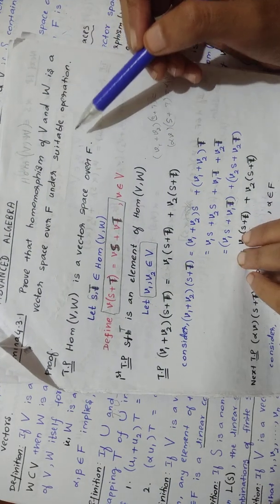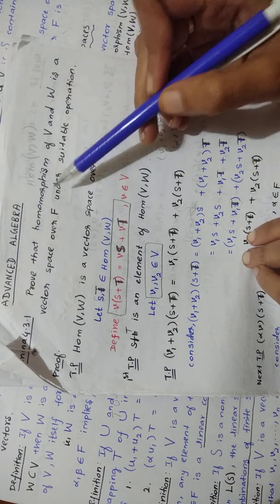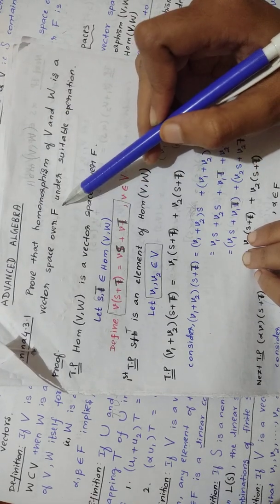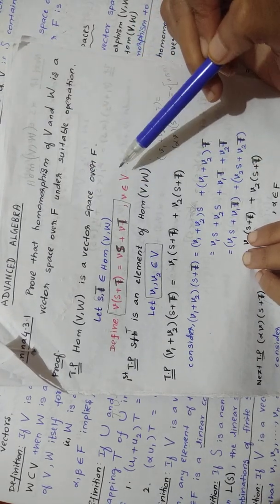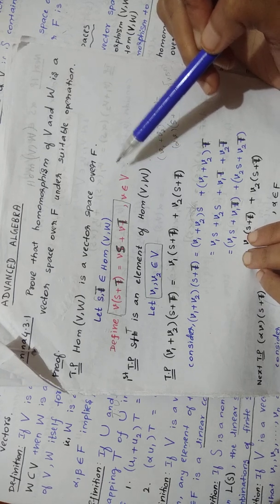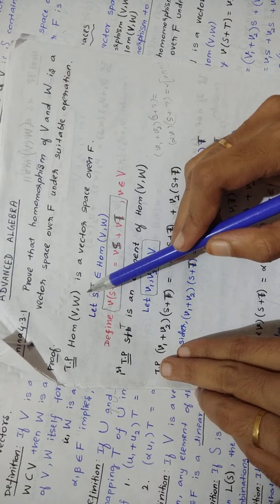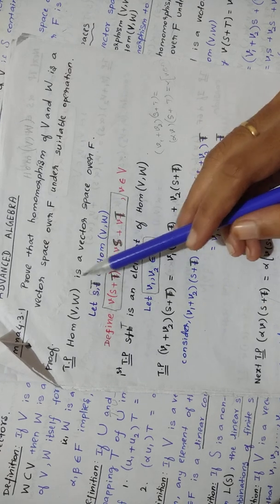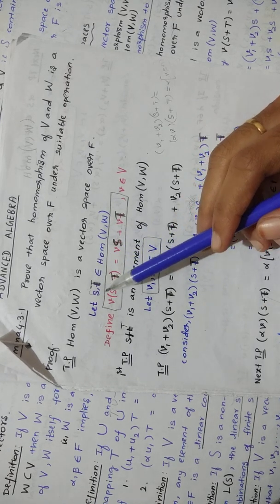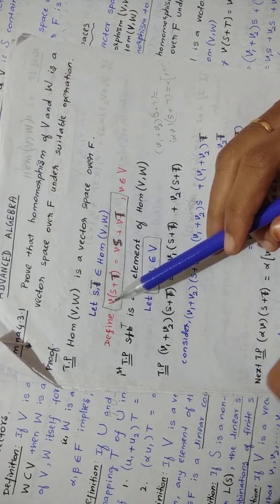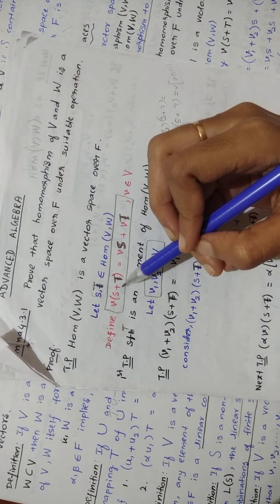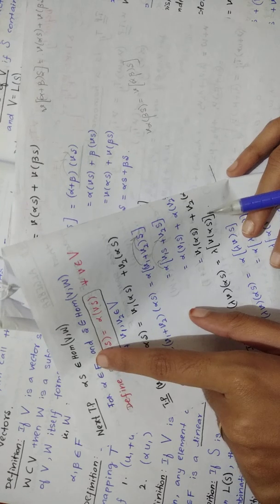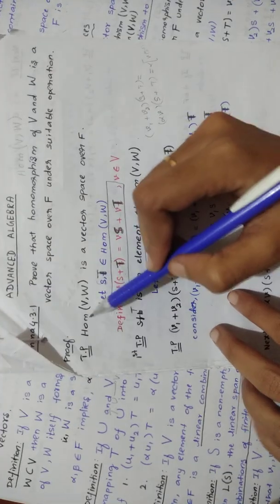Here we are going to prove that homomorphism of V comma W is a vector space over the field F under suitable addition. It means you are going to use the operation addition. To prove this, first you have to say that S plus T and alpha S belong to homomorphism of V comma W.